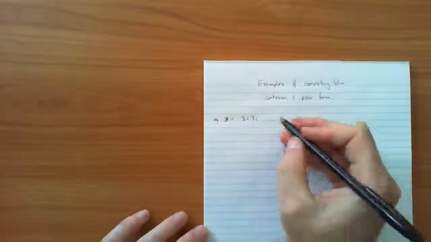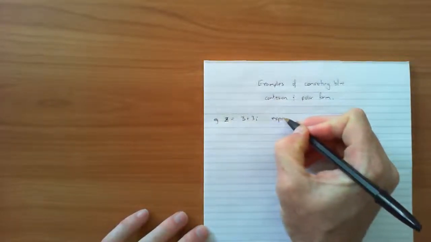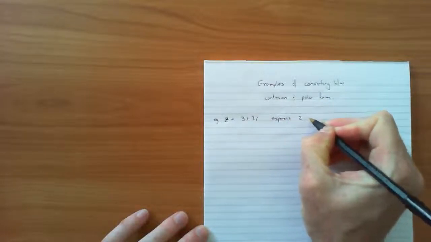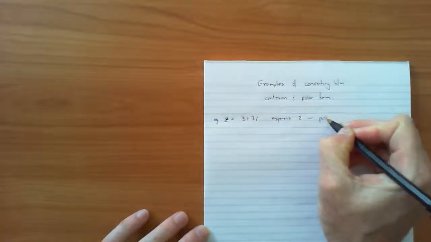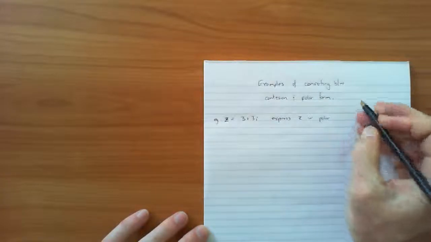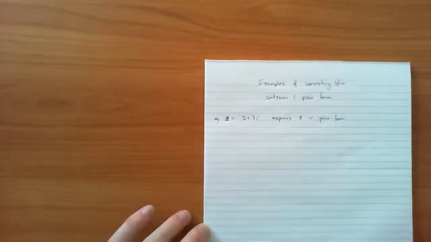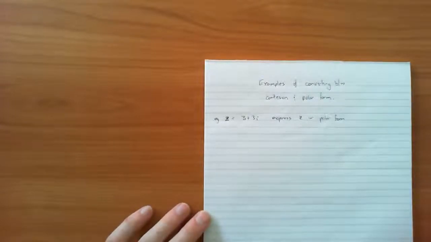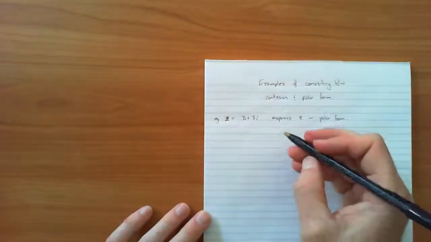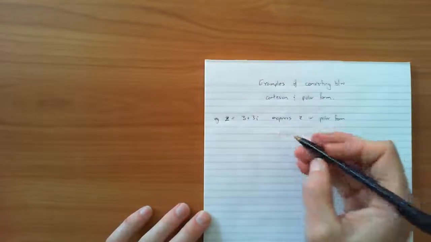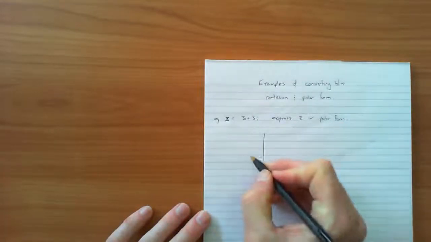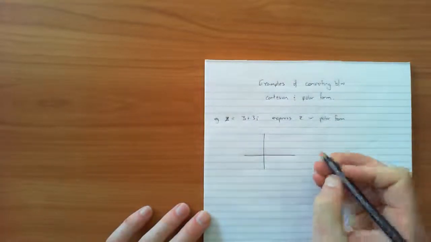And what we need to do is express z in polar form. Obviously it's already in standard form or Cartesian form, so what we need to do is express it in polar form. Now it doesn't matter how well you know your formulas or how well you think you can do this. Please, every single time, draw yourself a rough sketch.